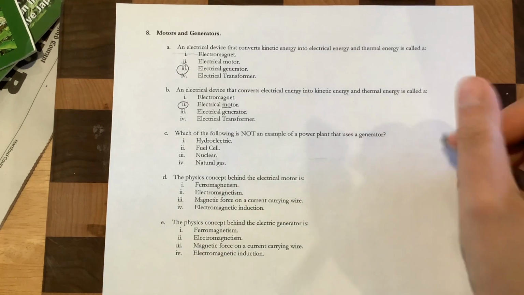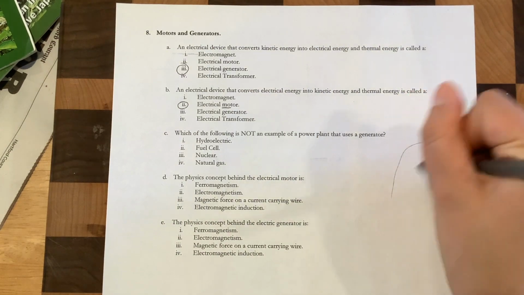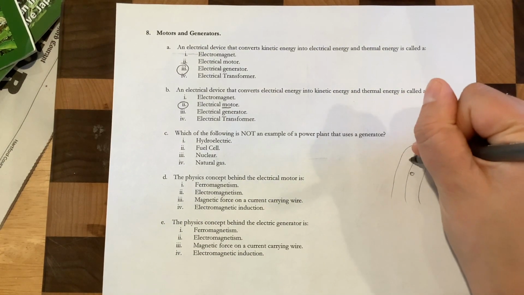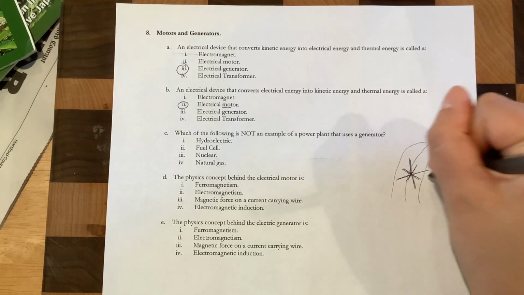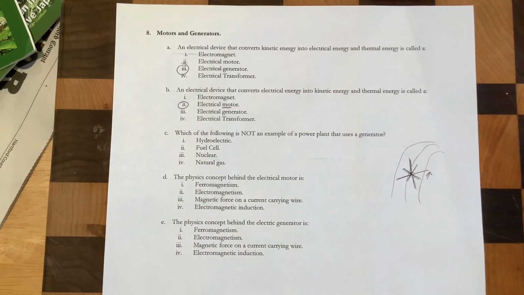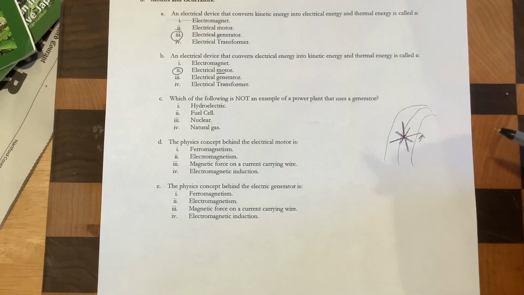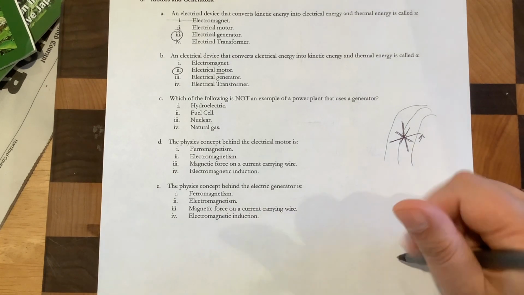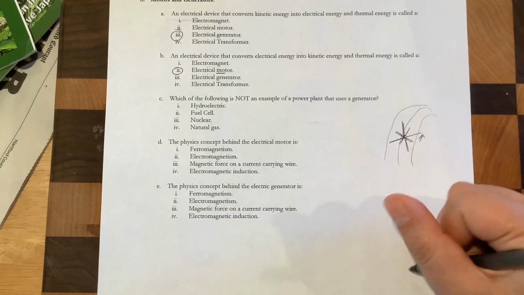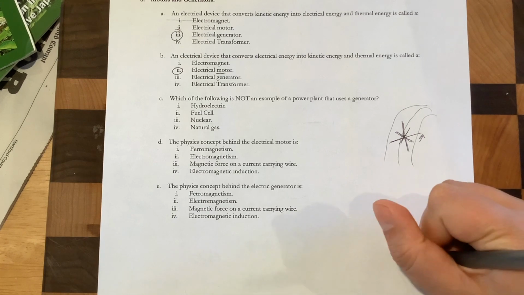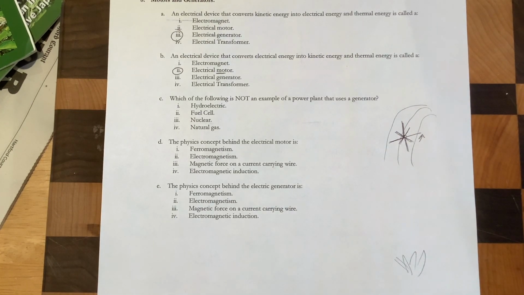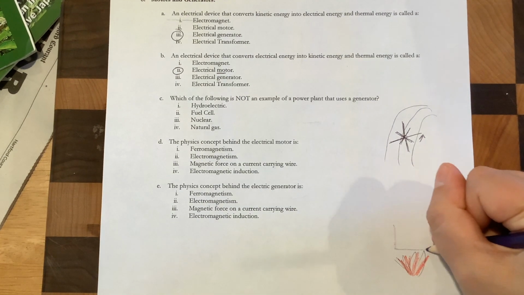Actually, let's draw these out. So let's say I have my waterfall. The water spins the turbine, and as the turbine spins, it makes electricity. Nuclear, that's a fun one. Both nuclear and natural gas work by making things really, really hot. So I'm sorry that I can't draw. This is my fire down here. It then is going to heat some water up.